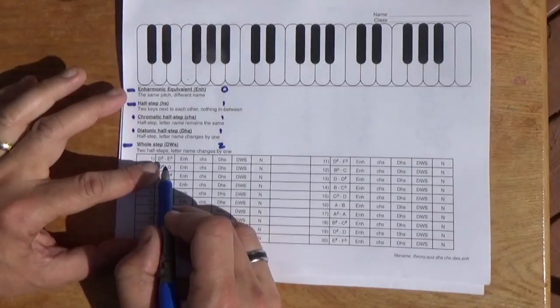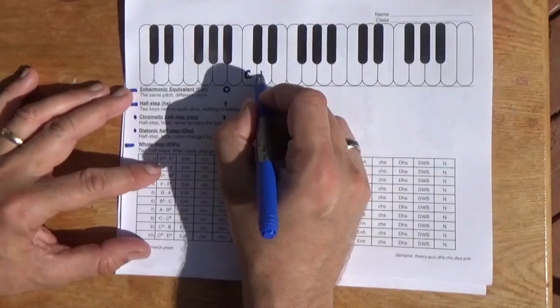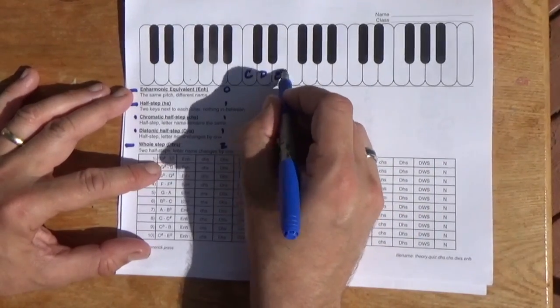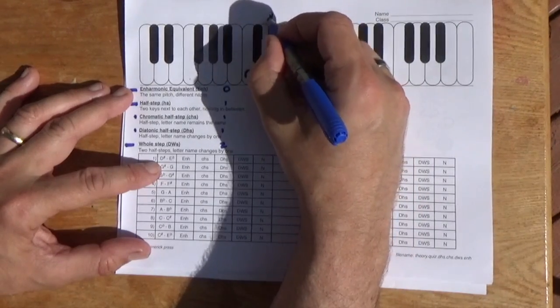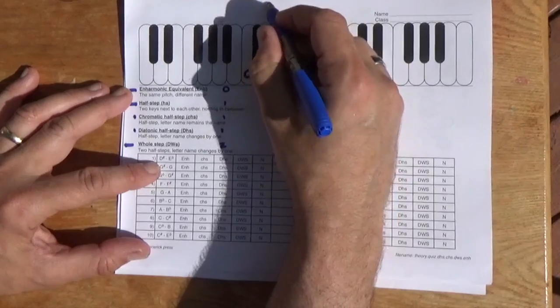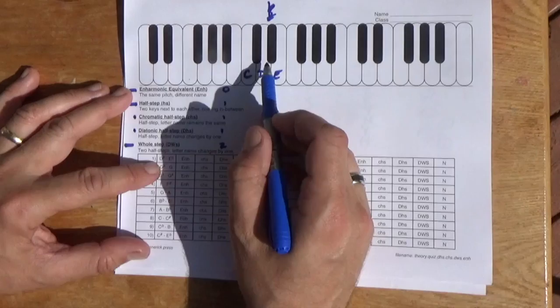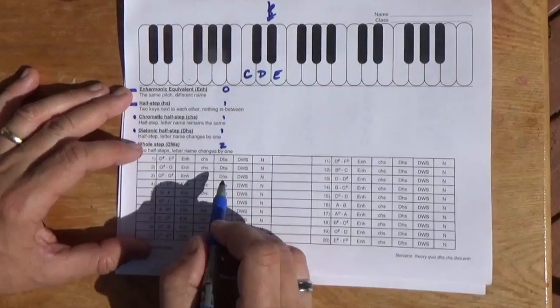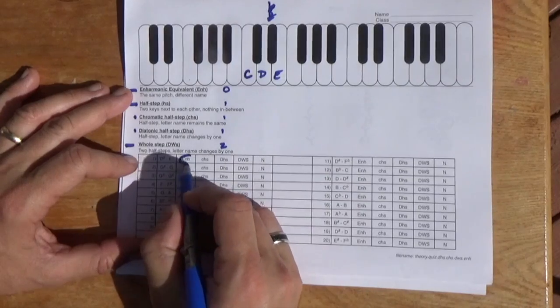D sharp to E flat. So again, there's your C, there's your D, there's your E. D sharp and E flat. Well, that's the same key, same pitch, different name. So in this case, this would be enharmonic.